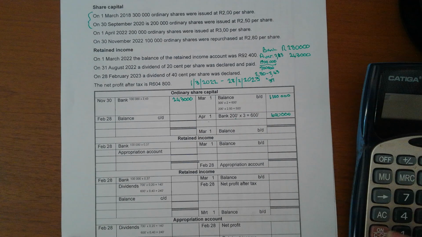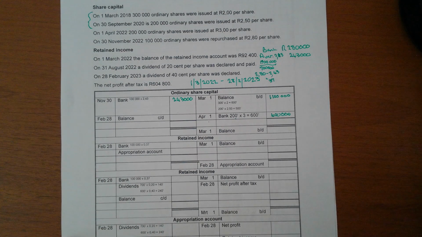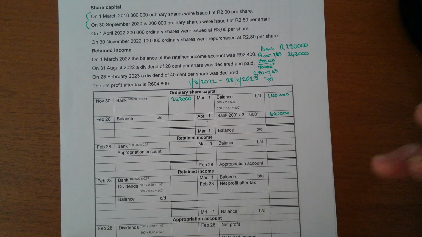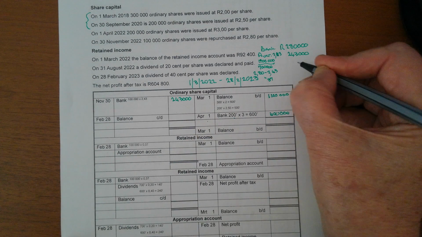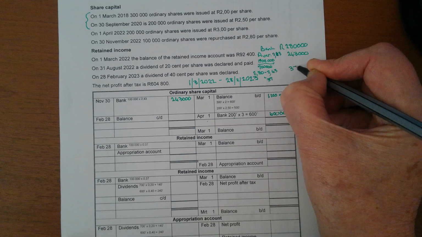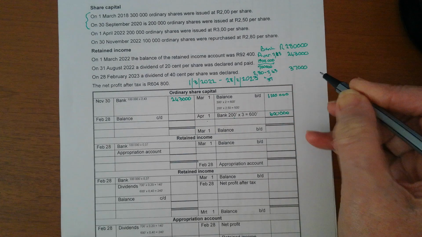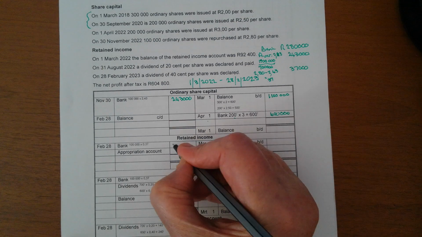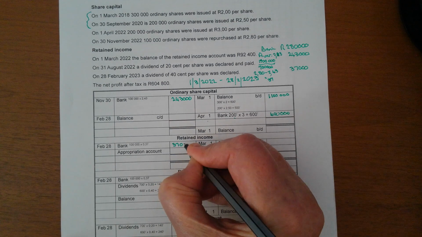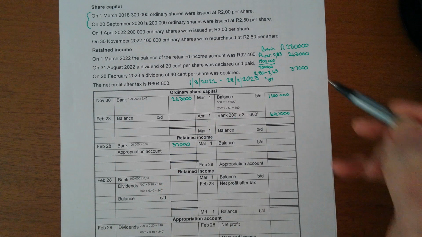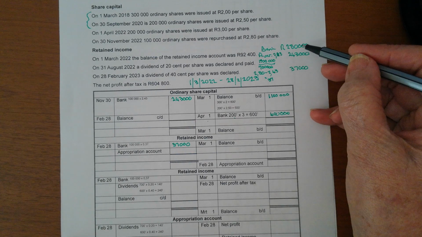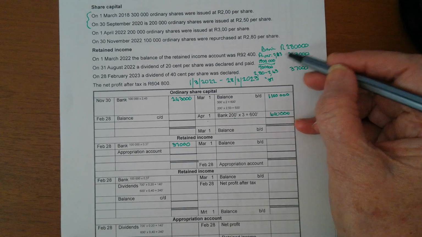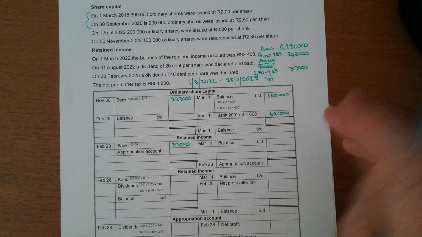So I will again work out what is 100,000 times 37 cents, and that will give me 37,000 Rand. And the amount above the average is the amount that will go to retained income. Okay, add up and ensure that you get 280,000, that you didn't make a calculation mistake here.